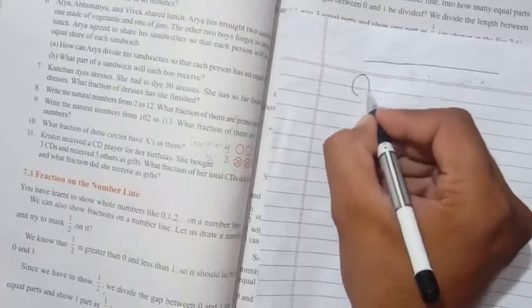And our new topic is fraction on number line. But before that, first we know very well what is fraction. Fraction means a part of a whole. Just take an example. Suppose that this is an apple, okay, and we divide it into four equal parts.